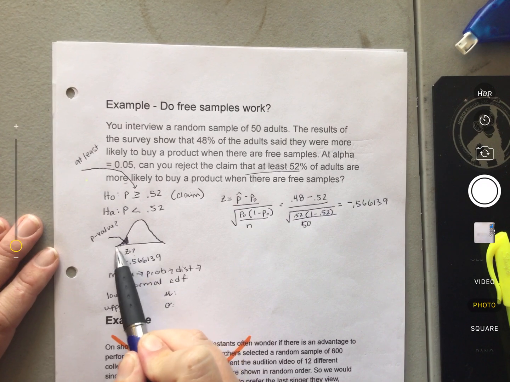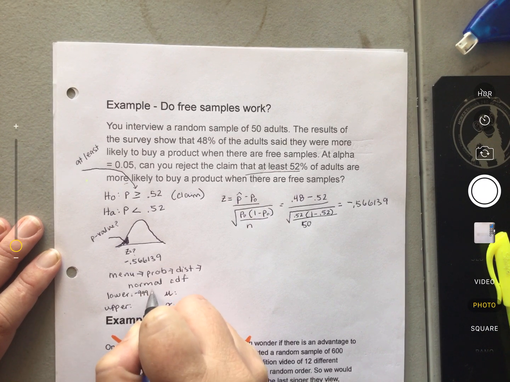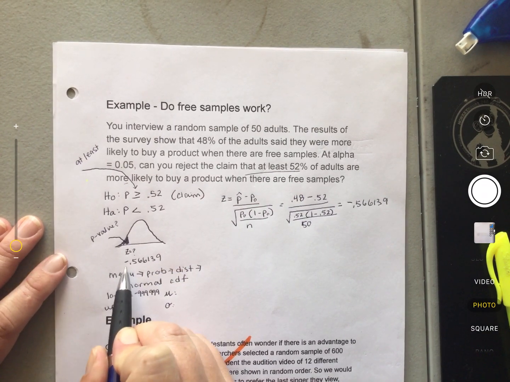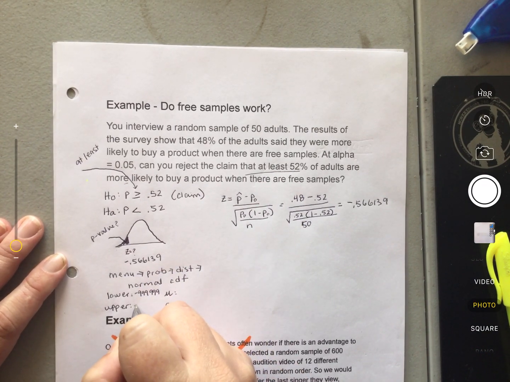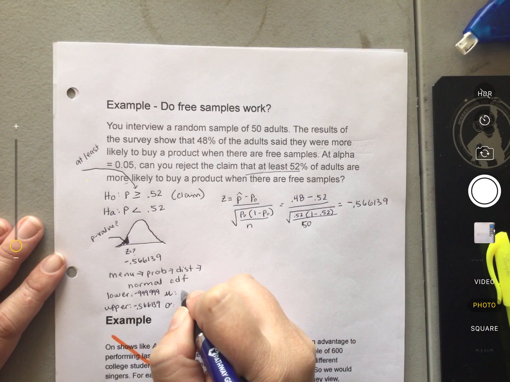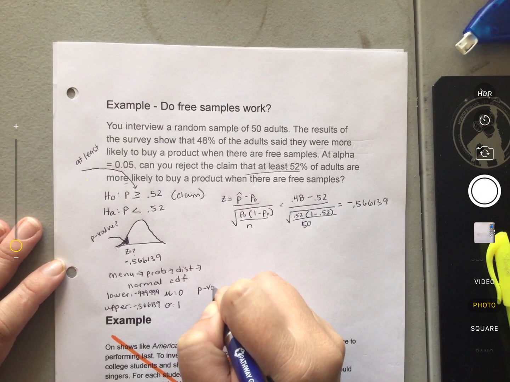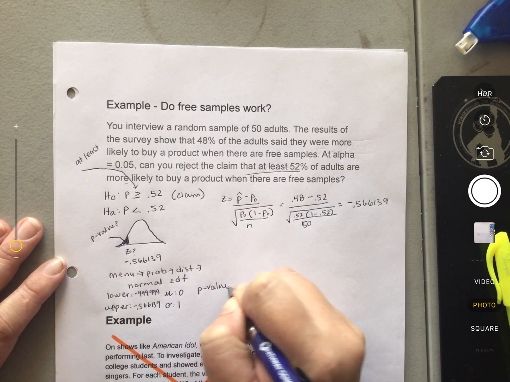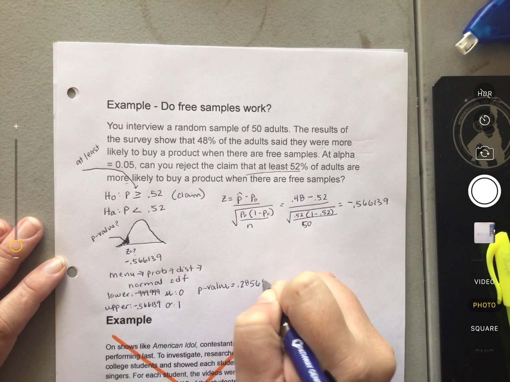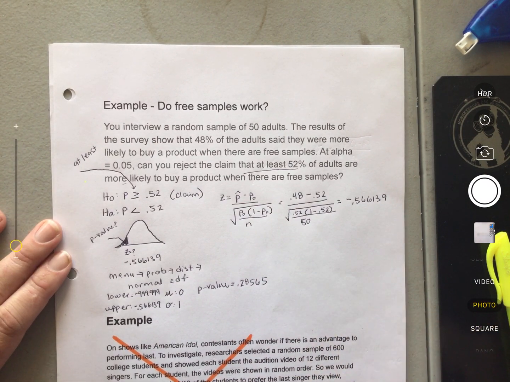Well, the lower bound here is just going to be a really low number. So I'm just going to say negative 999,999. Your upper bound is the z statistic we just found, and that's negative 0.566139. Mu is going to be 0, and sigma is going to be 1. When you put this into your calculator, a number will pop out. That's going to be your p-value. And it says your p-value is 0.28565. You're almost finished now because now you just need to be able to draw a conclusion from these numbers.